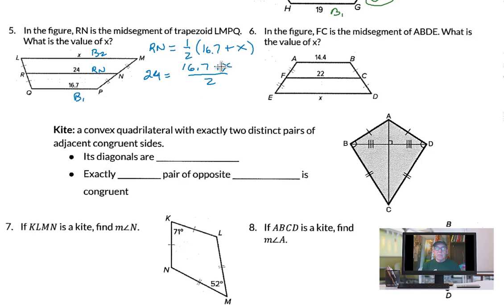To simplify this, I've got to bust x out of this fraction. It's in the numerator. I need to get rid of the denominator first, and then I'm going to subtract the 16.7 to get x by itself. So I get 48 equals 16.7 plus x. Take away 16.7, and we get 41.3 is equal to x. So that means that base 2 must be 41.3.